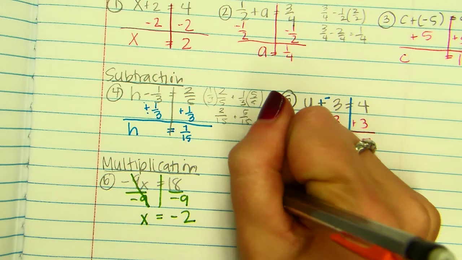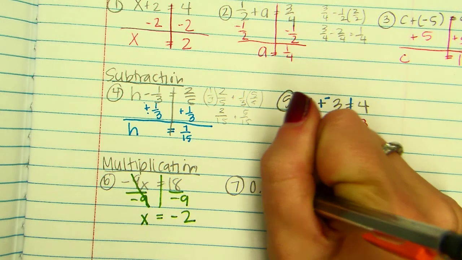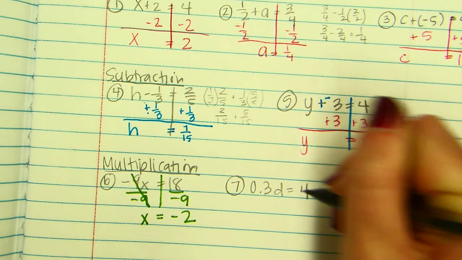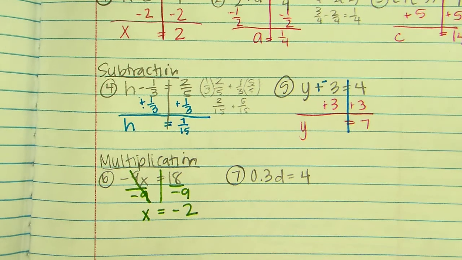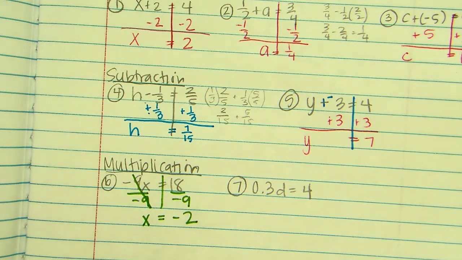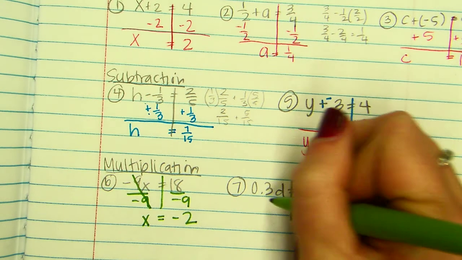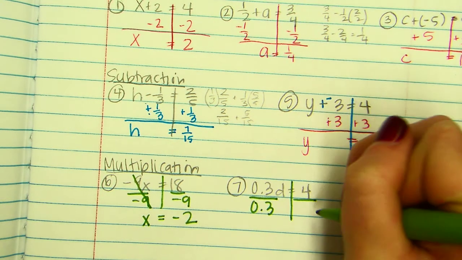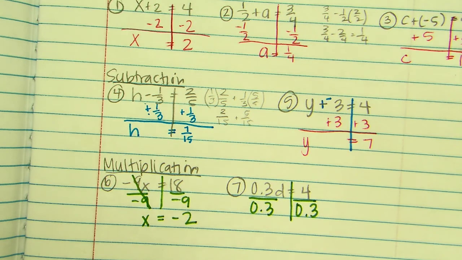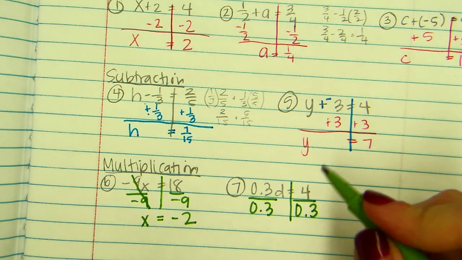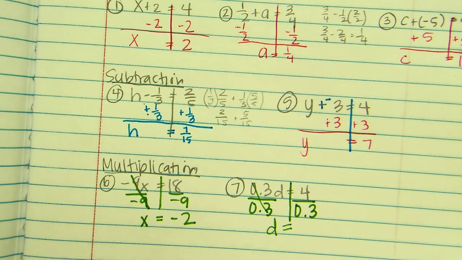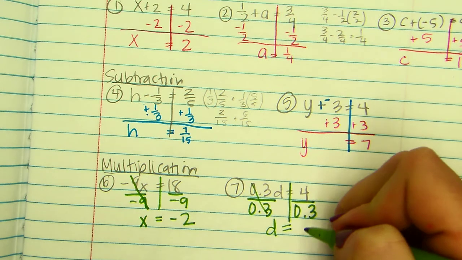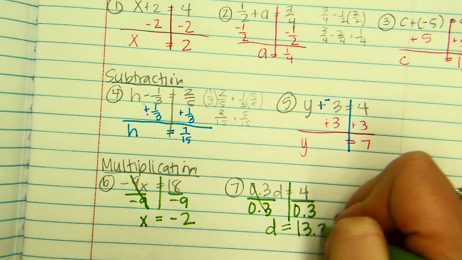For example 7, I'm going to do 0.3 times d equals 4. Sometimes I think we get a little bit worried when we see a decimal, but we should realize that we can use the same procedure. So the opposite of multiplying by 0.3 would be dividing by 0.3. Whatever I do to the left side, I have to do to the right side. 0.3 divided by 0.3 is 1, so I have 1d over here. 4 divided by 0.3 is 13.3 repeating, or 13 1/3.